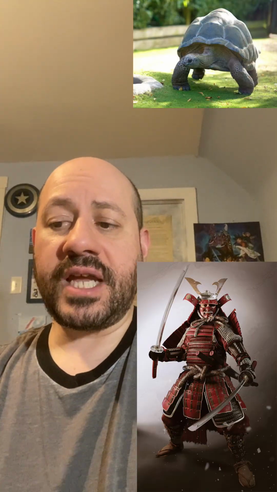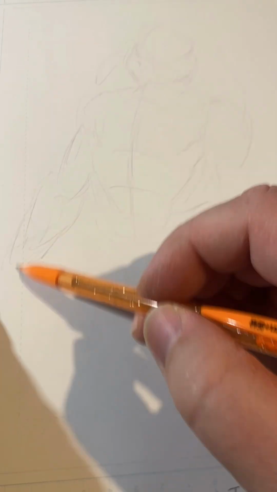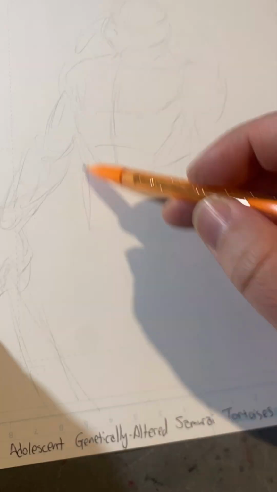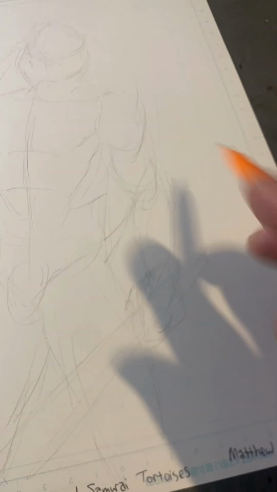So without further ado, let's get our mechanical pencil. Let's get our comic book paper. And we're gonna do it. I'm going to attach images of a samurai as well as a tortoise that I'm using as a reference. So we're gonna get everything started, everything set. We just want to make sure that everything is there. Doing the baseline, making sure the outline is clean.